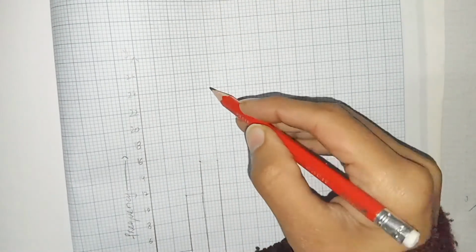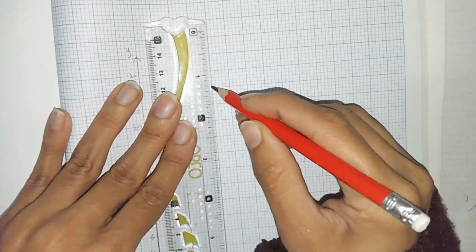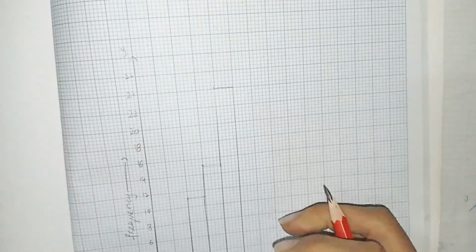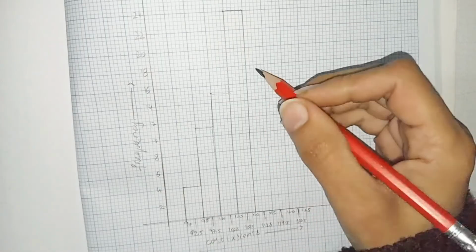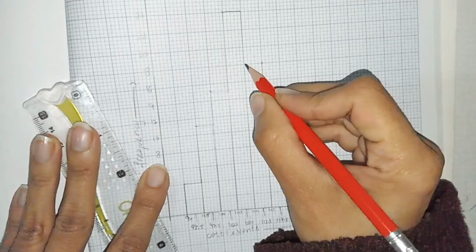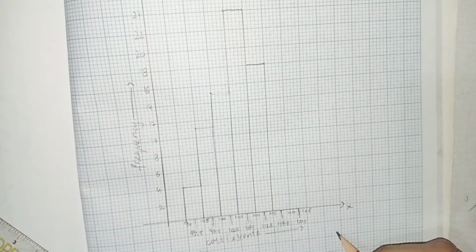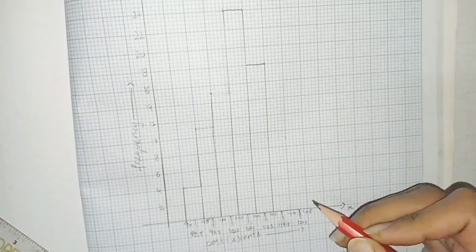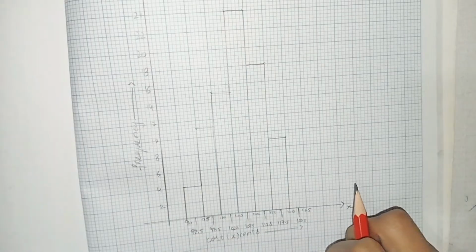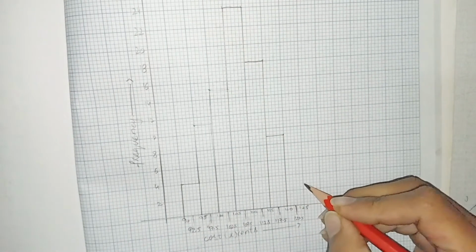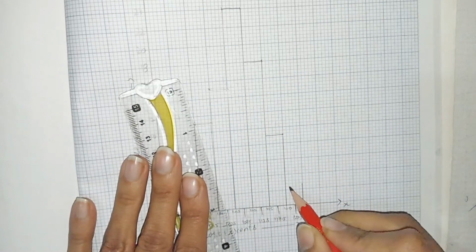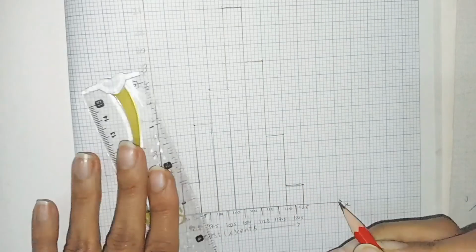And the next is 18. And next is 9. And the last one is 3. In the middle, this is 3.